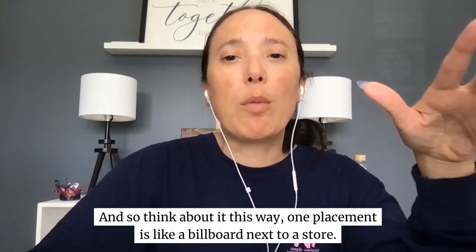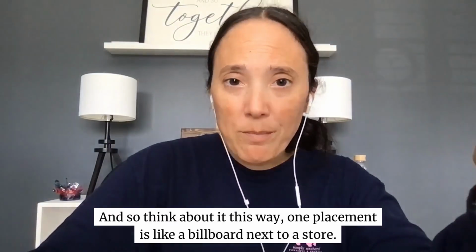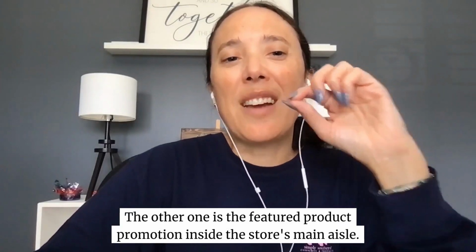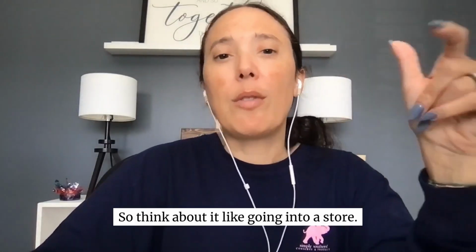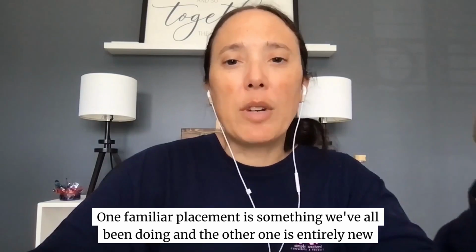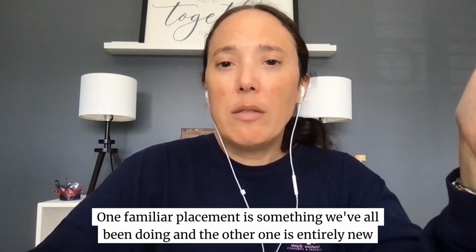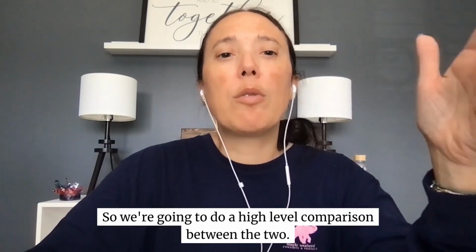And so think about it this way. One placement is like a billboard next to a store. The other one is the featured product promotion inside the store's main aisle. So think about it like going into a store. One familiar placement is something we've all been doing, and the other one is entirely new with specific entry requirements. So we're going to do a high-level comparison between the two.